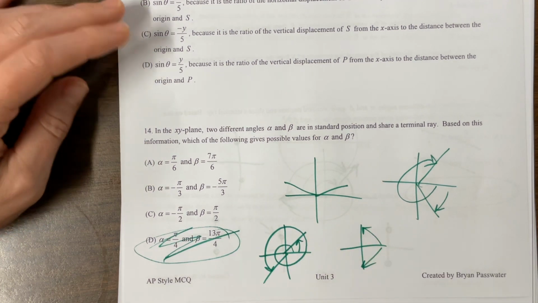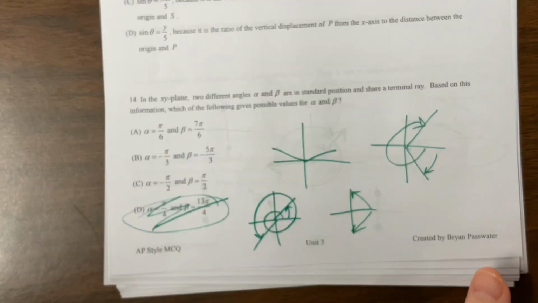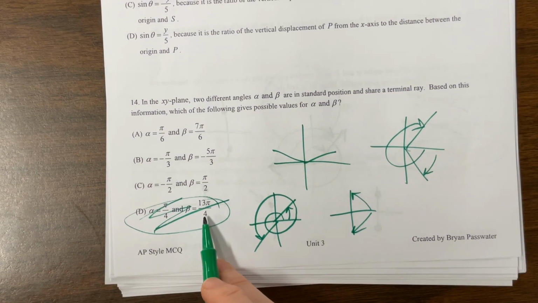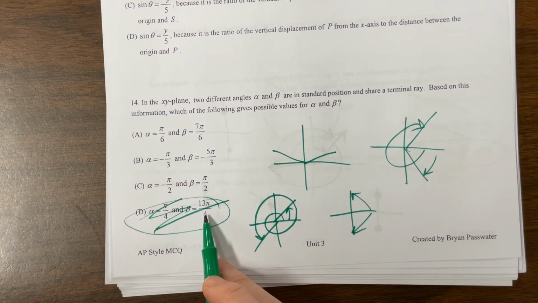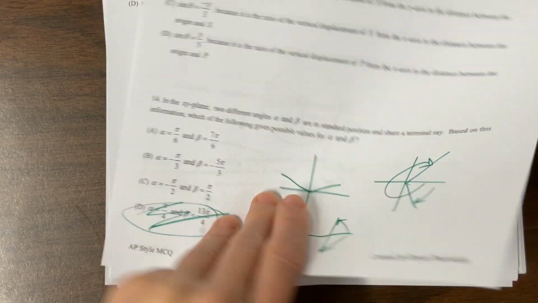So I don't see that any of these are the correct answer, unless I'm just reading this wrong. Comment below. I think they wanted this to be 9 pi over 4. I'm not seeing the answer. Let me know if you agree with me or disagree with me, and we'll keep it going.